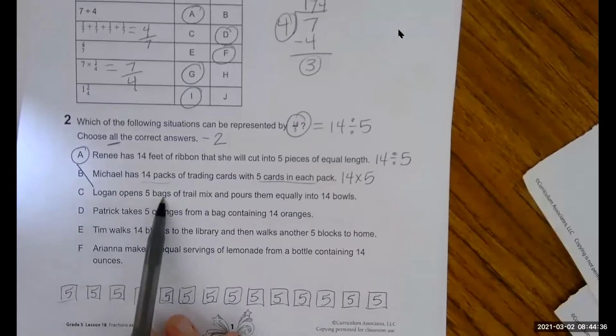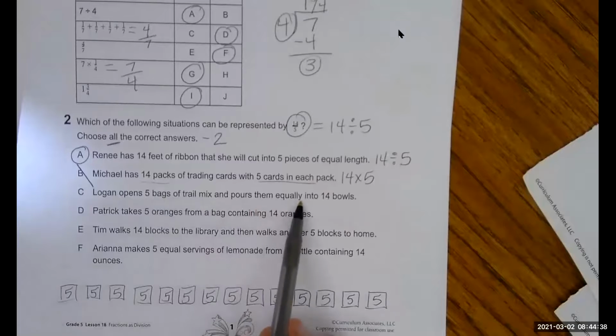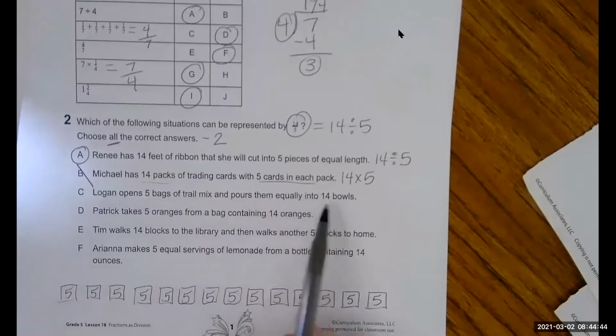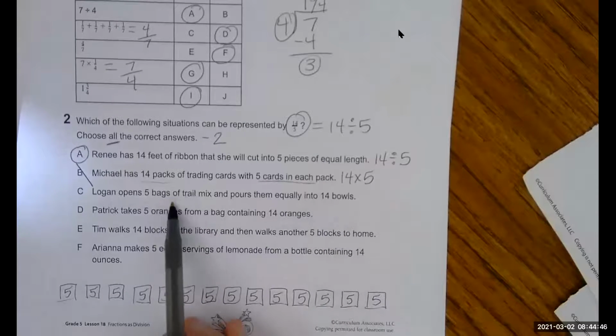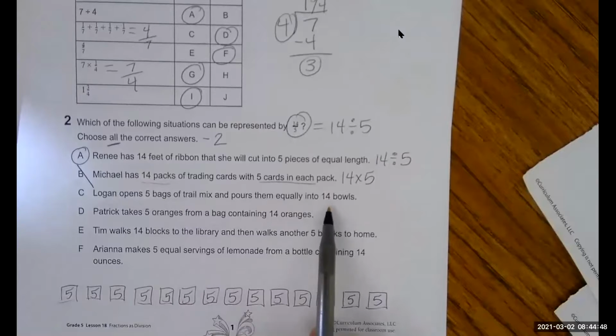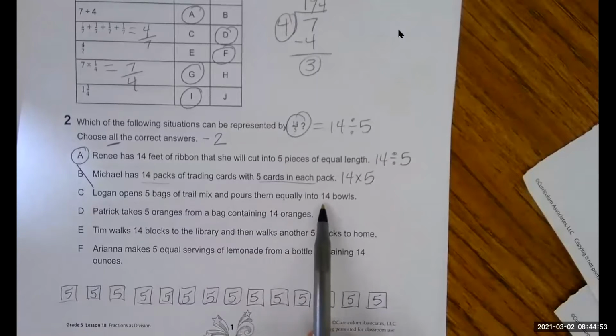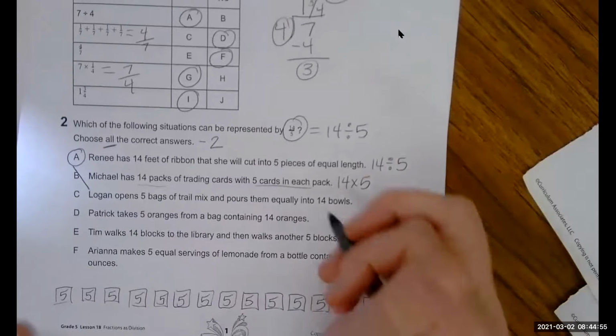C, Logan opens 5 bags of trail mix and pours them equally into 14 bowls. What's being divided here? Are you dividing the bowls into the bags or the bags into the bowls? Think about it. You're dividing the bags into the bowls.